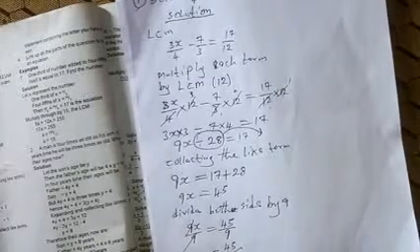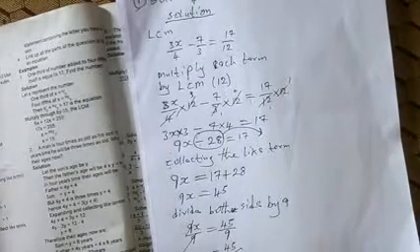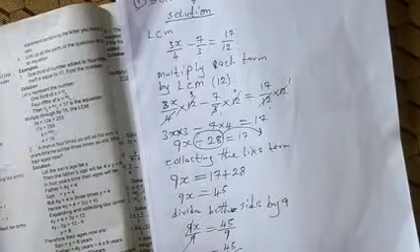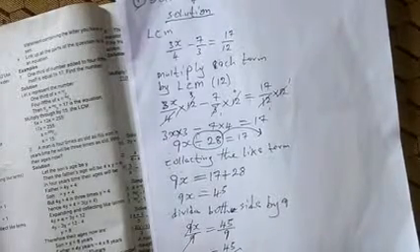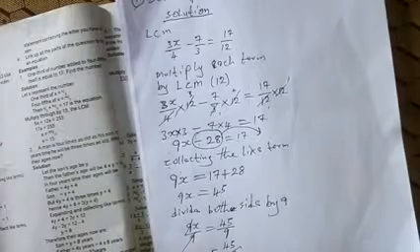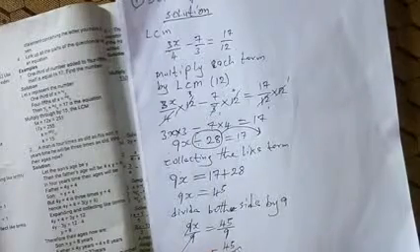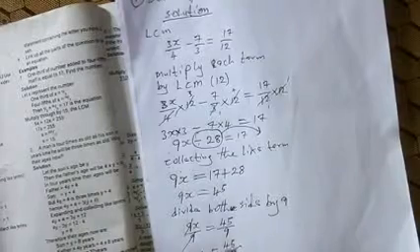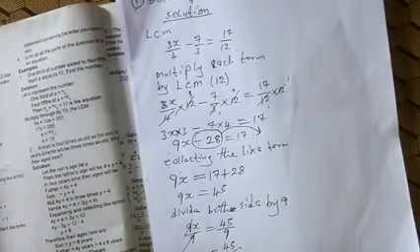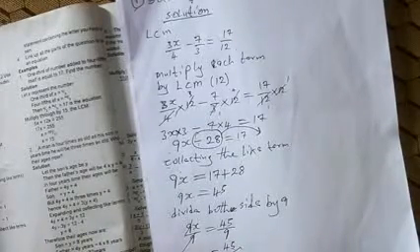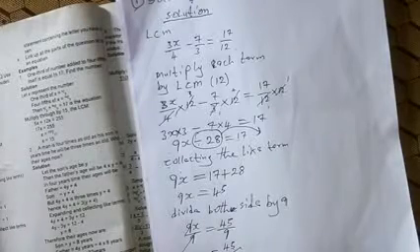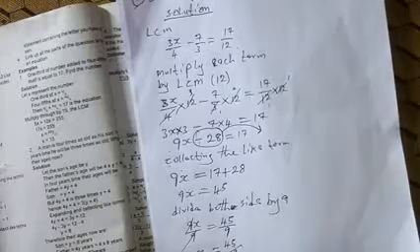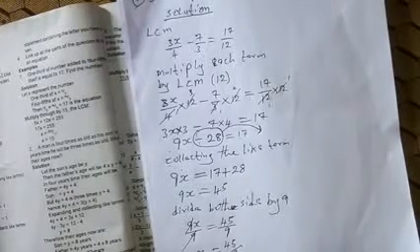And our final answer is, when we divide 45 by 9, we have 5, of course. So our final answer is going to be 5.